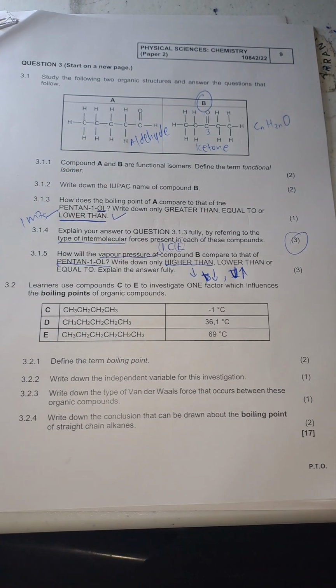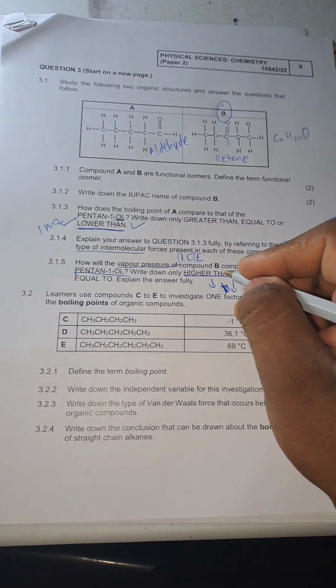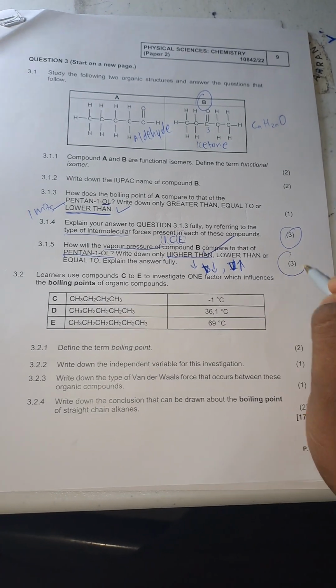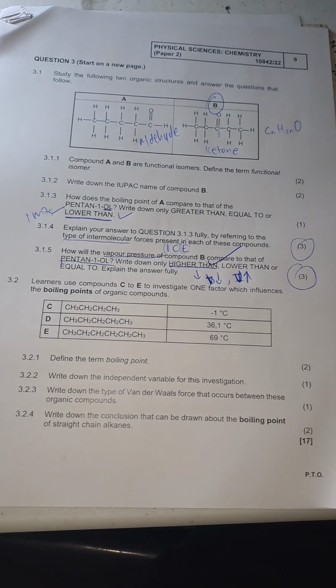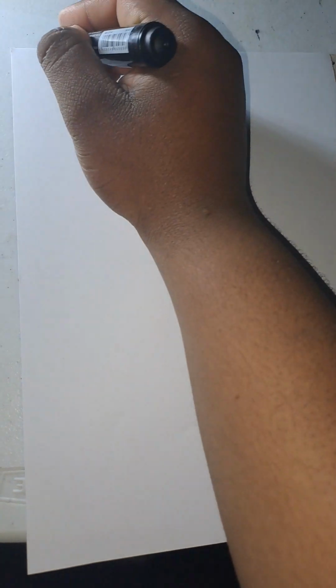Is it fine now? The answer is higher than. You get your 1 mark. I'm left with 2 marks there, because I already told them that it is higher than. We are left with 2 marks. Now, let's go to our point there.